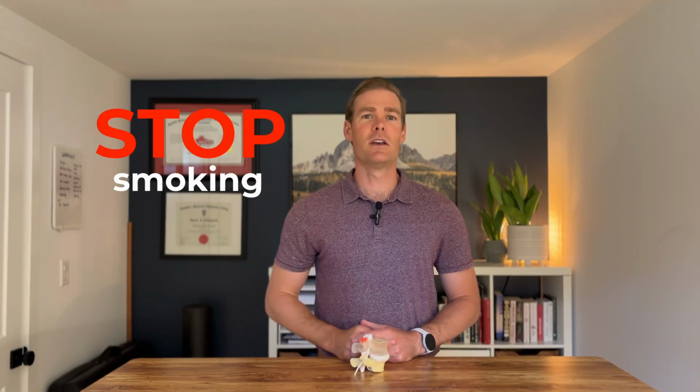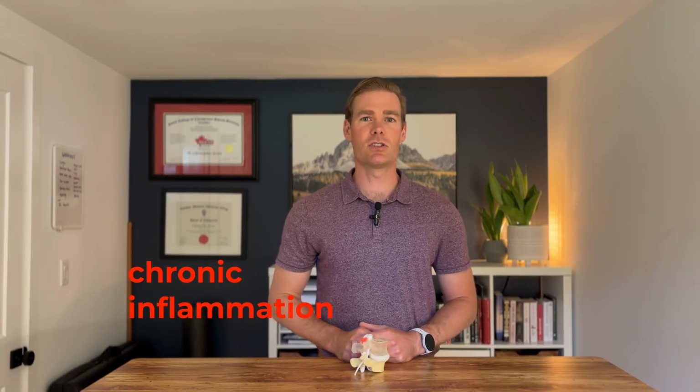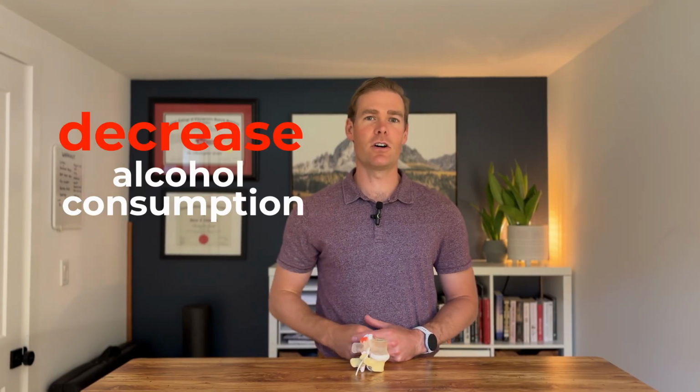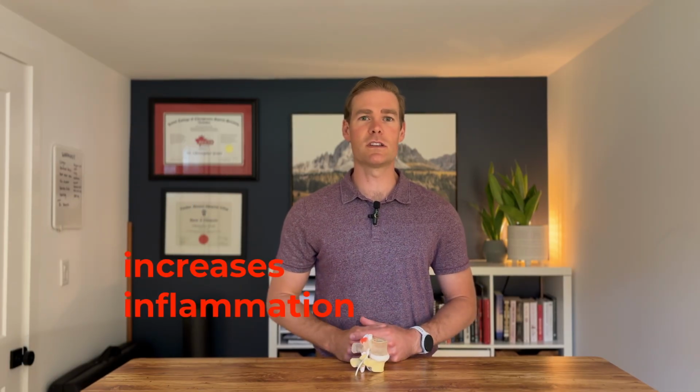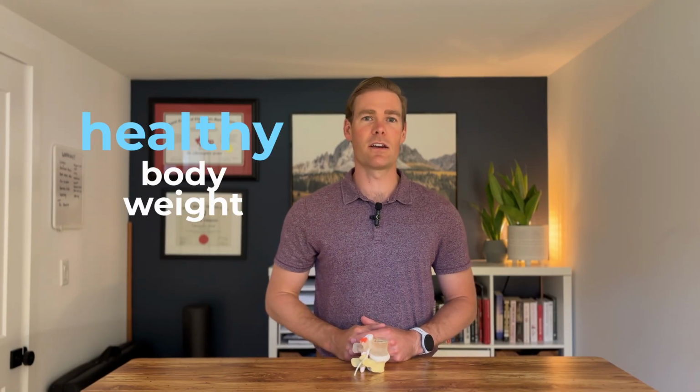Stop smoking. Smoking creates chronic inflammation in the body, and that inflammation will increase your pain. Smoking also affects your body's ability to recover. Decrease your alcohol consumption or cut it out completely. Alcohol also increases inflammation in the body and has been shown to increase pain. And if you fall into an overweight or obese category, try to lose some weight. Carrying around additional weight is hard on your joints, and it also creates inflammation in your body.